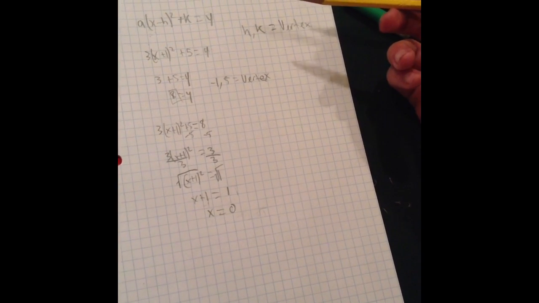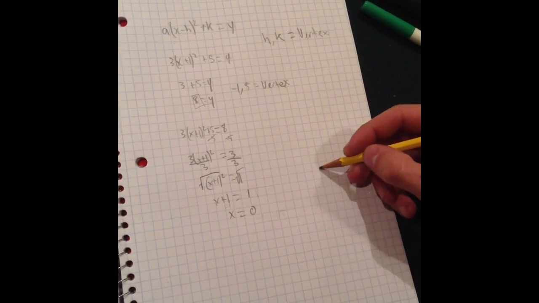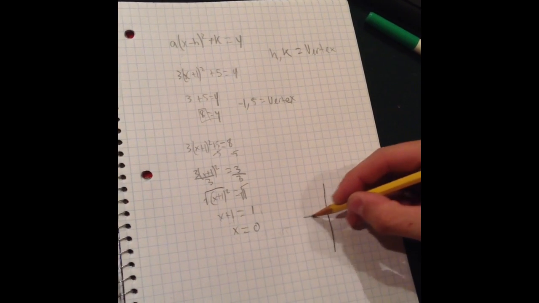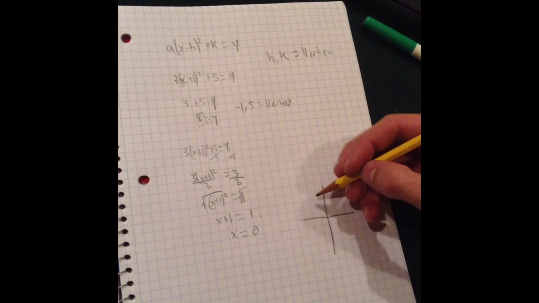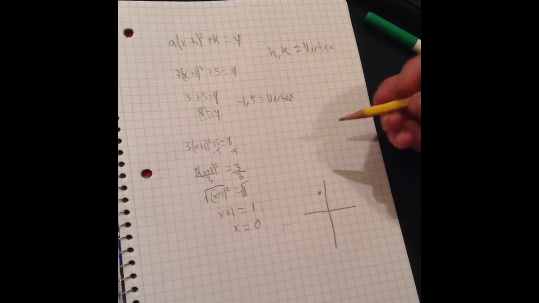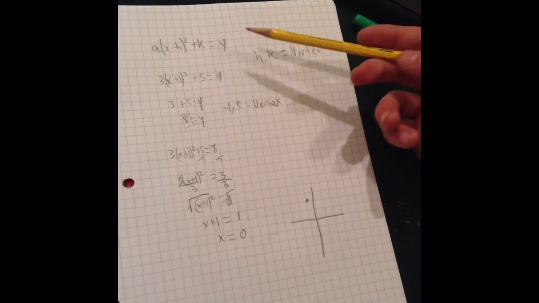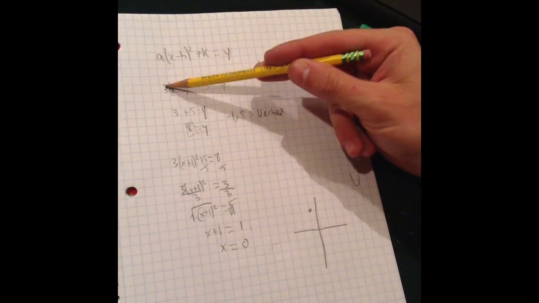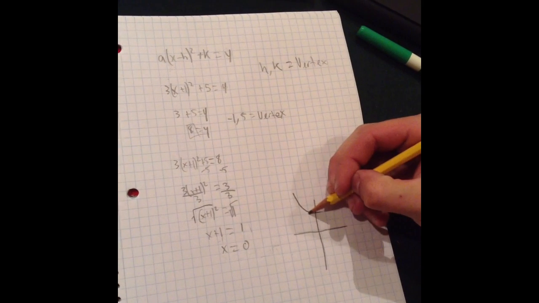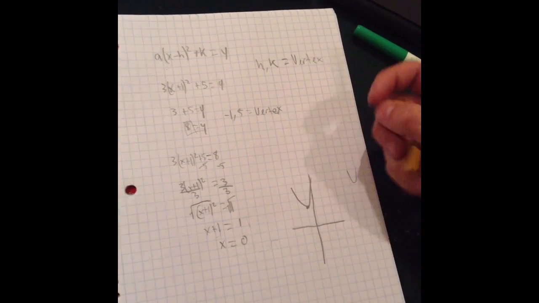Now that we have this, we can graph it. We have the vertex, which is -1, 5, so it's going to -1 up 5. We know that it is going to open upwards because our a is positive, so up like that.